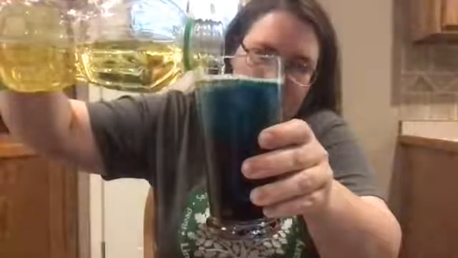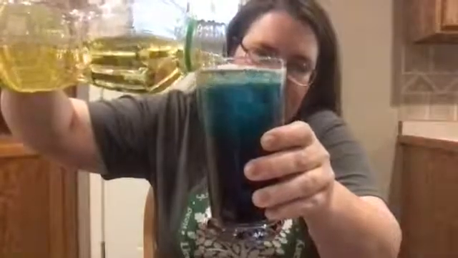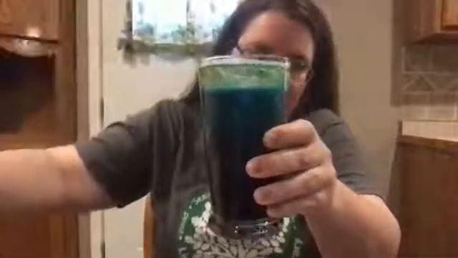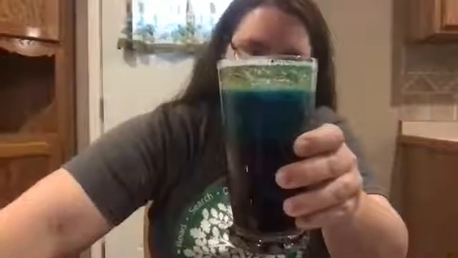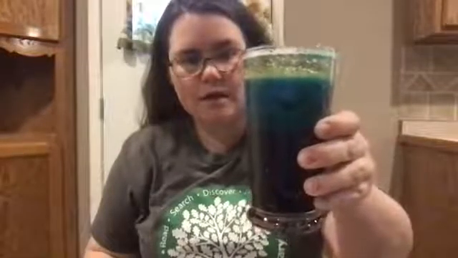Oh, can you guys see that? Look at that. It's staying on the very top because oil is less dense than water, and it's less dense than soap, and it's less dense than honey, and it's less dense than corn syrup. So it stays on the very, very top. I'll show you that again.